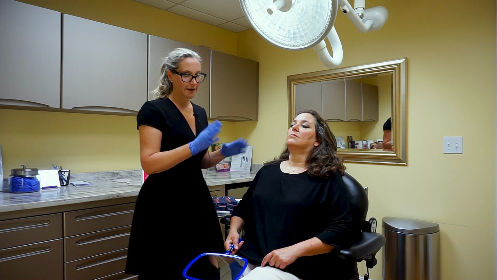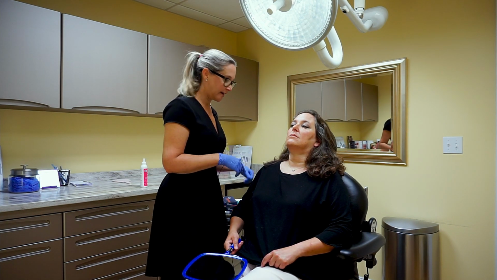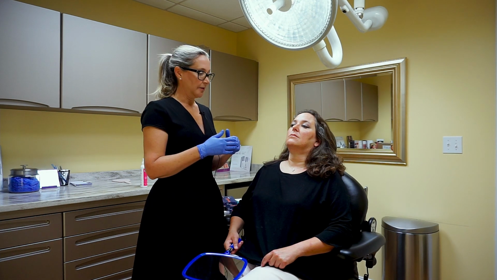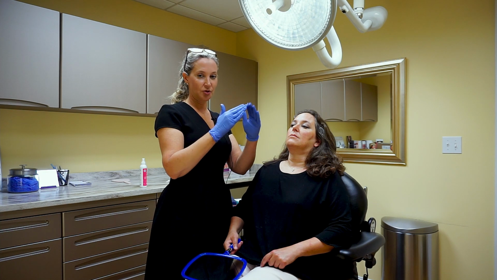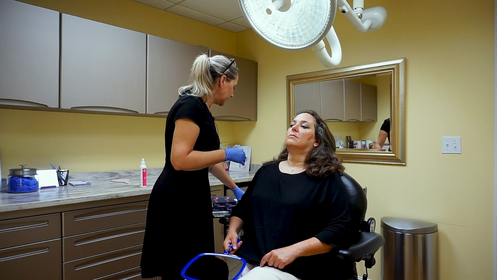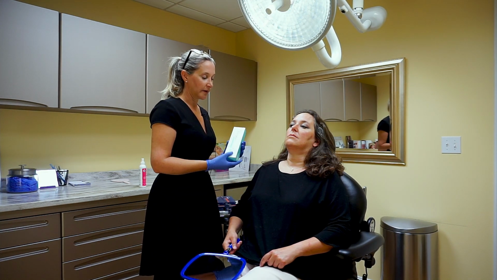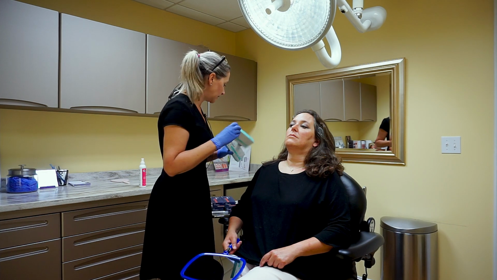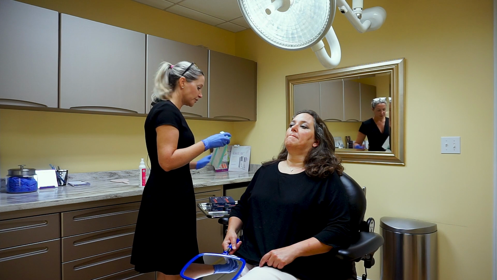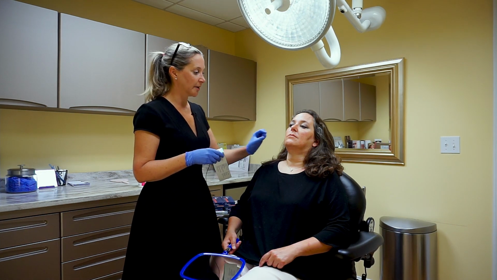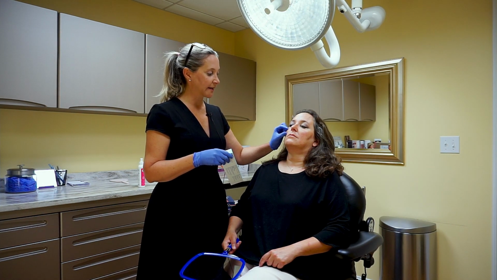When I think of revolumizing a face, I think of building a house. When you build a house, you have to form the scaffolding and make the structure of the house. That's where I start with something like Restylane Lift. This is actually my go-to filler for restoring structural support. So what I'm going to want to do is put some structure back into the cheek.